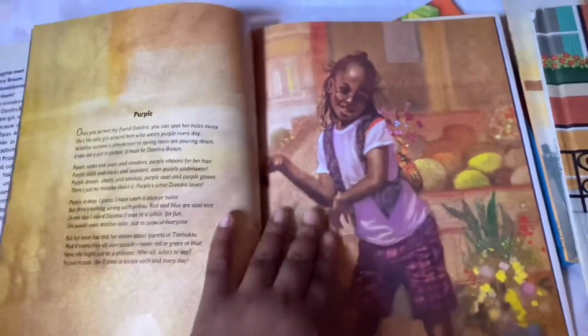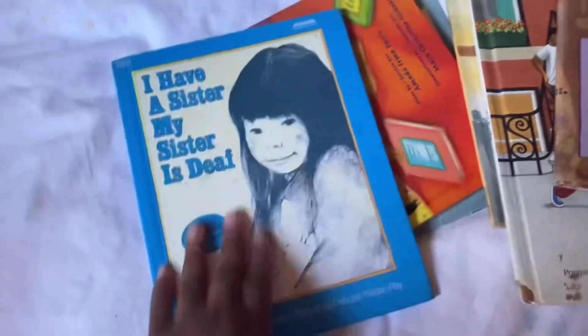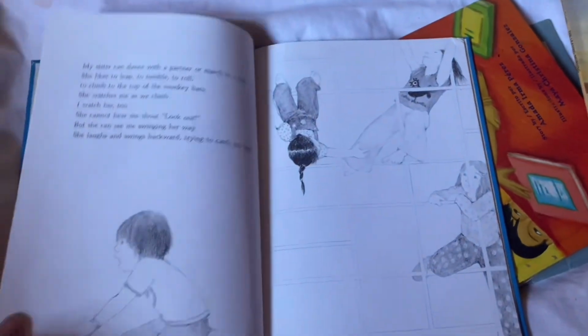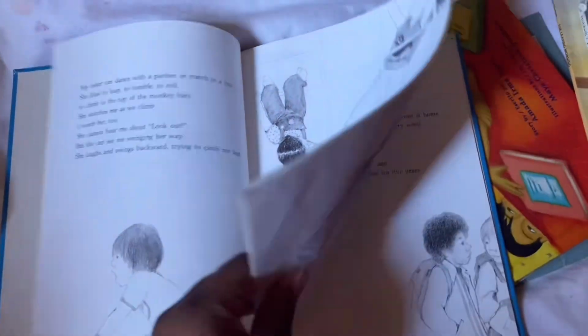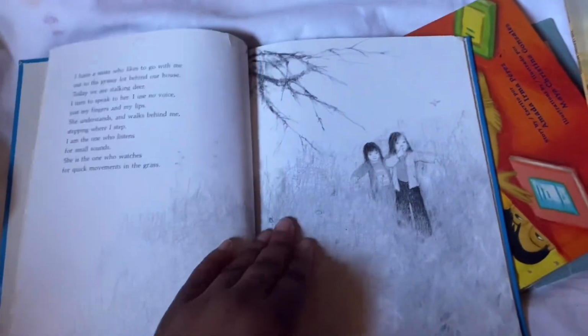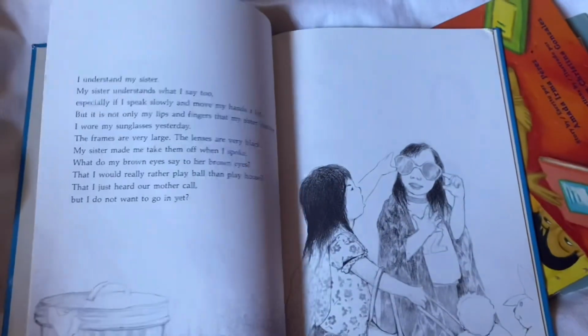But yeah. Moving on, this was also my favorite book when I was a kid. I have a sister. My sister is deaf. A little bit more simple. Maybe I'll go colorless. Maybe due to time, since I would have about a month to draw everything, maybe I'll do more of a sketchy sketchbook feel, no color. That's something to think about.